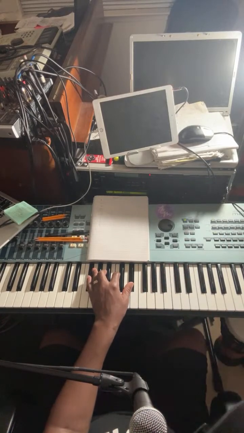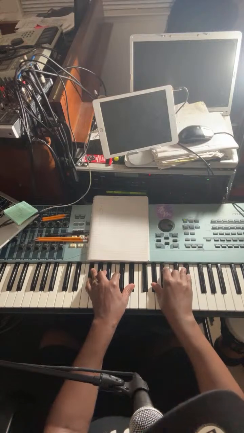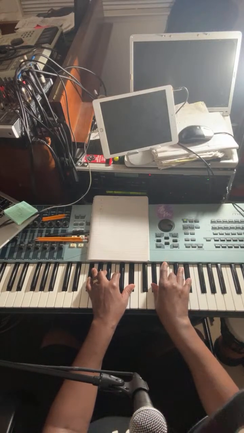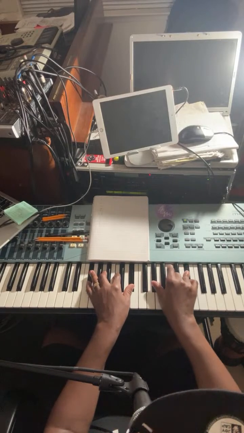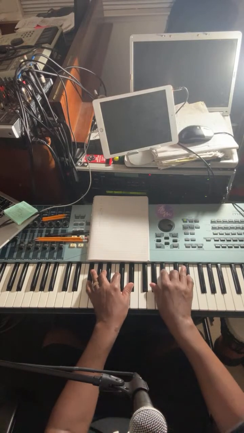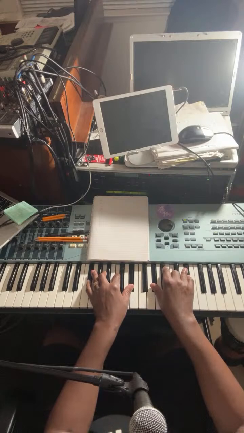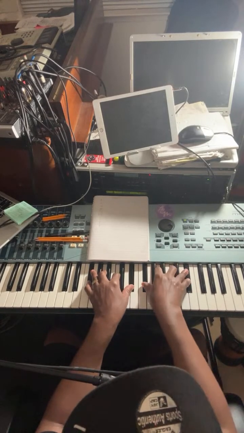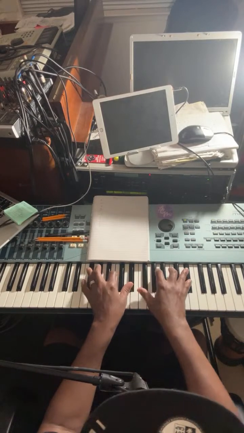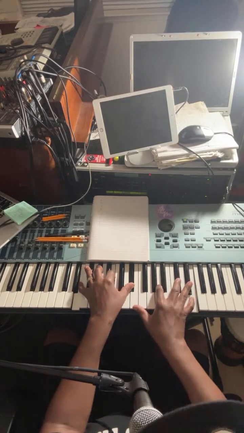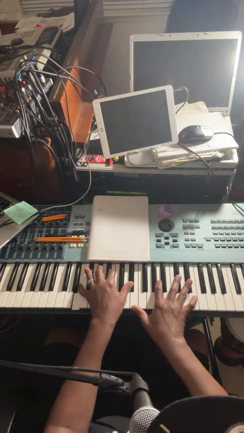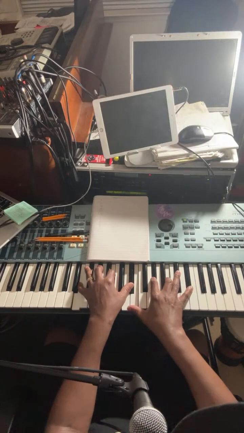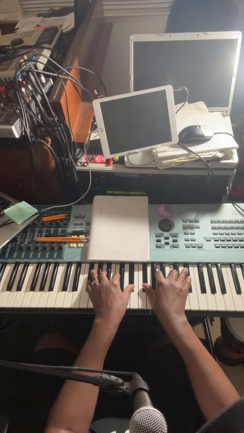So F sharp or G flat diminished 7 with the 9. The 9. Right. And I do this move. Or let me see. Or so it gives you the idea.